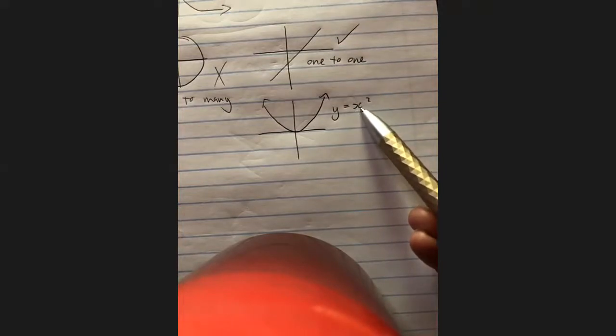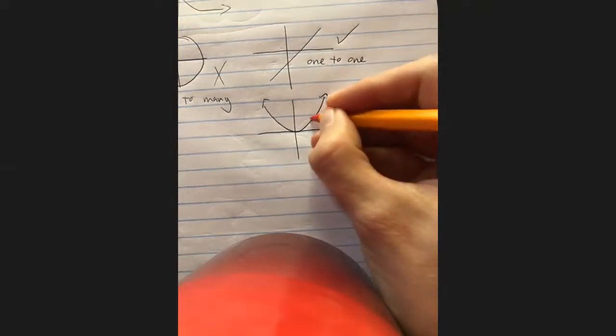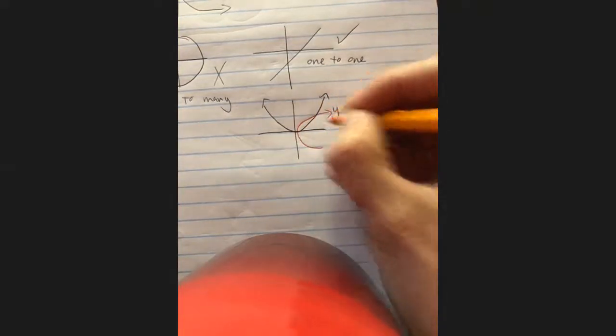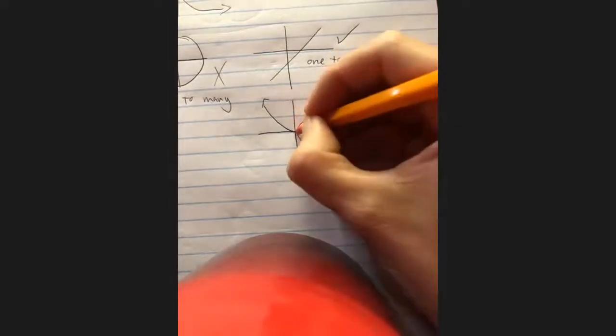Y is equal to x squared, or it can be more complicated, but y is equal to x squared is traditionally classified as many to one, the same as a sine graph. But then the problem is if you do the inverse, let me just sketch the inverse. Suddenly the inverse is not a function because this is the square root graph, not a function.